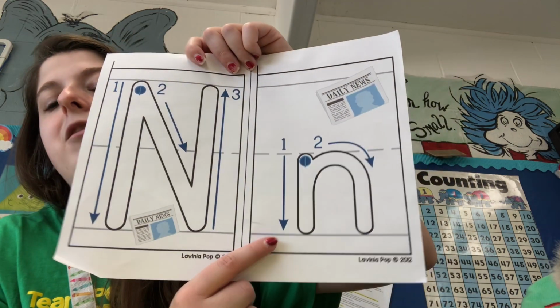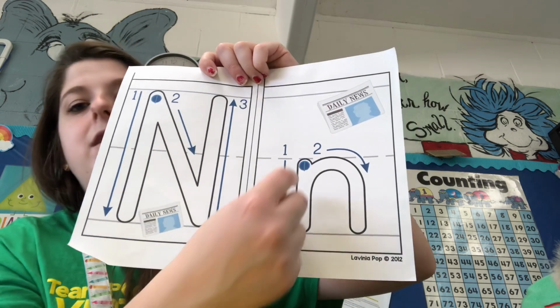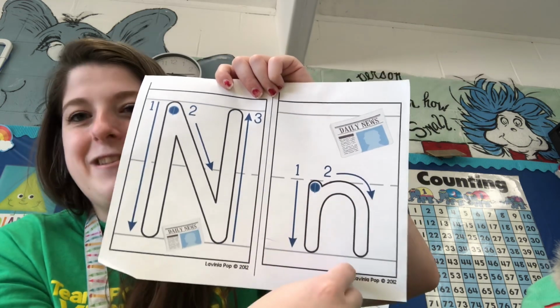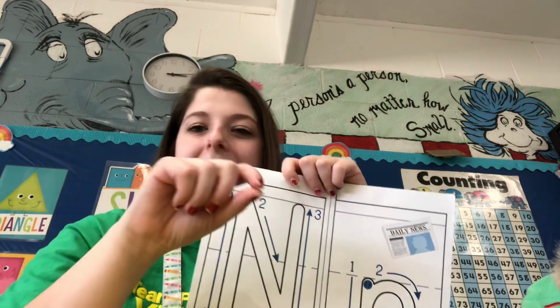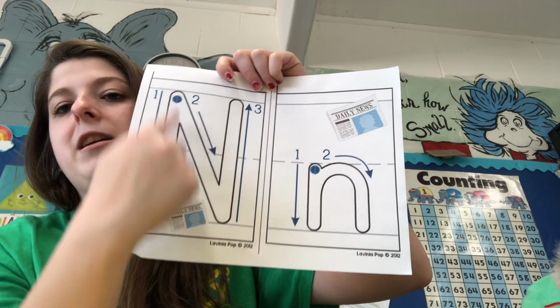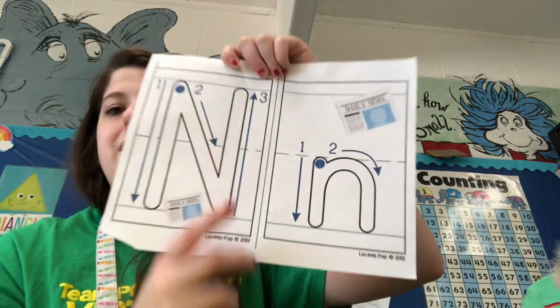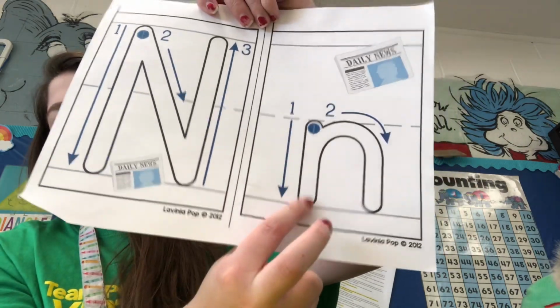And here we have our lowercase n. Our lowercase n is pretty easy to make. All we do is we go down and make a noodle. Down, make a noodle. Can you do that? Go down, make a noodle. Lowercase n has a noodle. Uppercase N, we go down, down, up. So uppercase N, lowercase n.